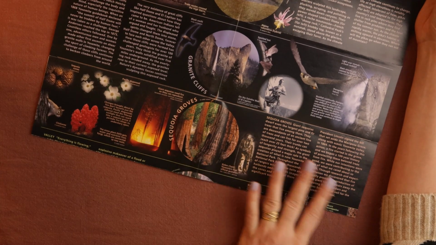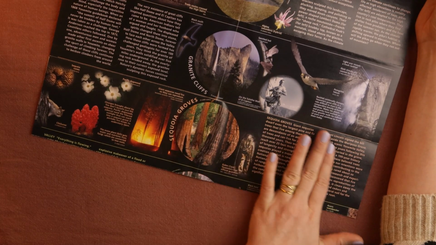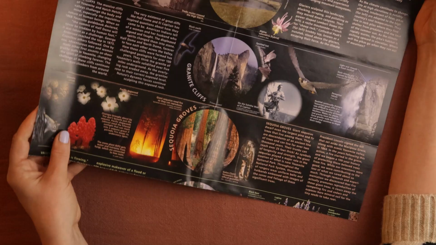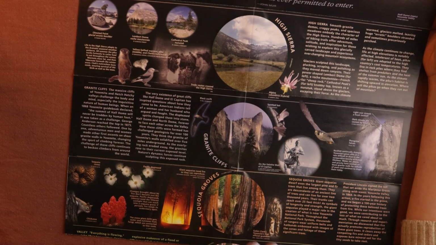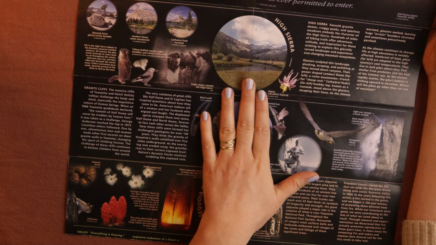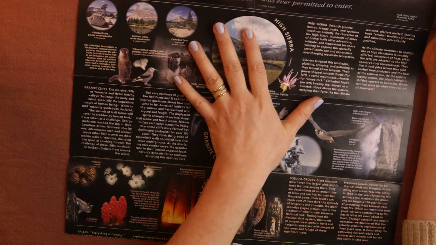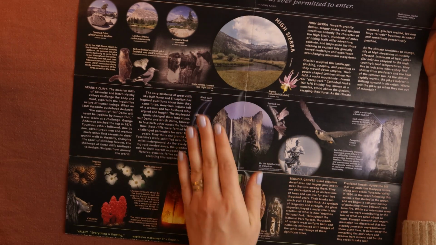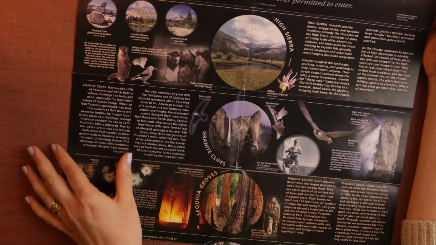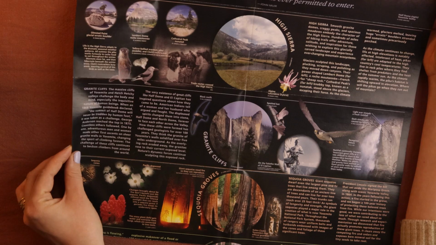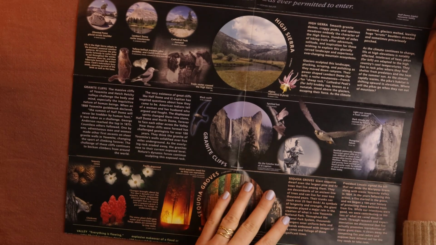I have to say, I really like the way these texts are written. I think they really found a nice tone. It's informational, but also quite moving in a way.